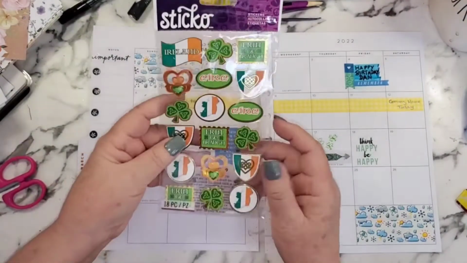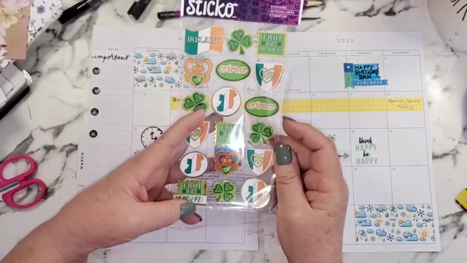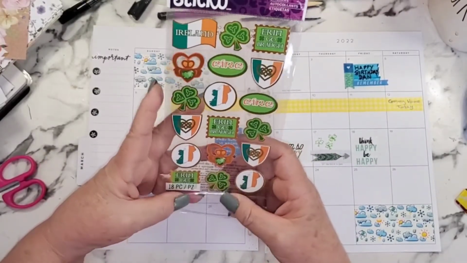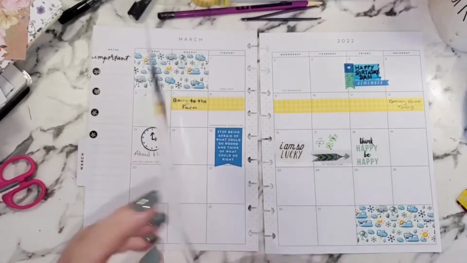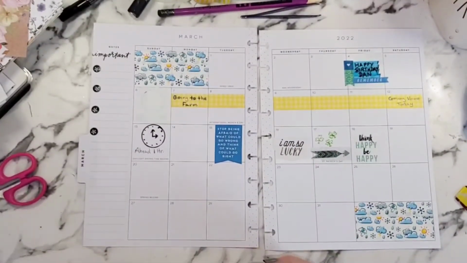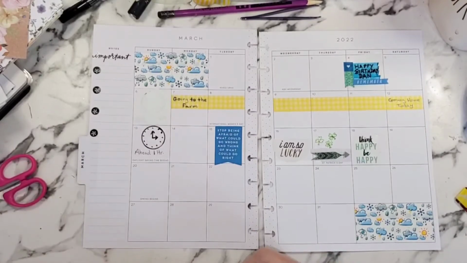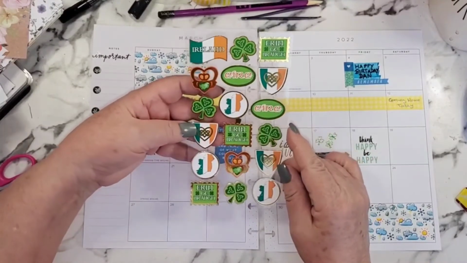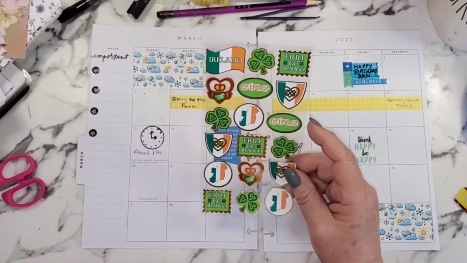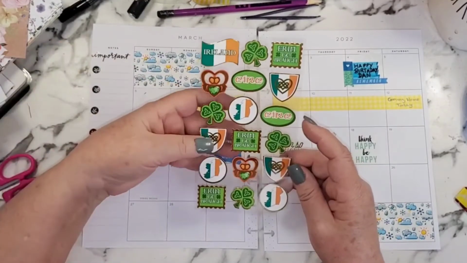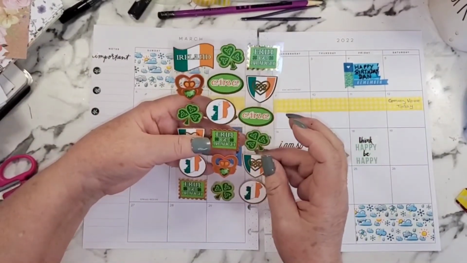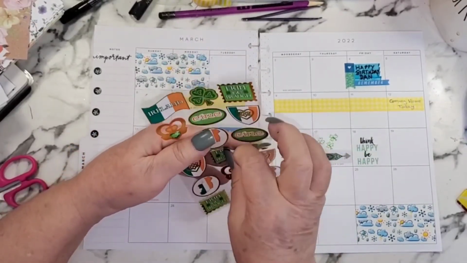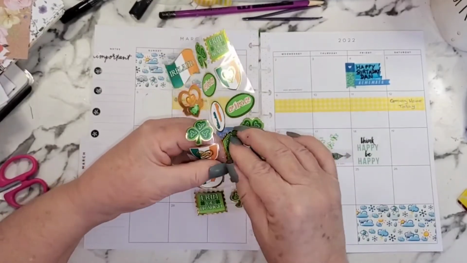So I've got these stickers that I just found in my sticker pile, and I'm not going to do a full St. Patrick's Day spread, probably, in my planner. And if I do, I won't use this many repeats of this sticker pack anyway. This came from Dollarama. So I may use one of these. Oh, these are hard to get off the plastic.